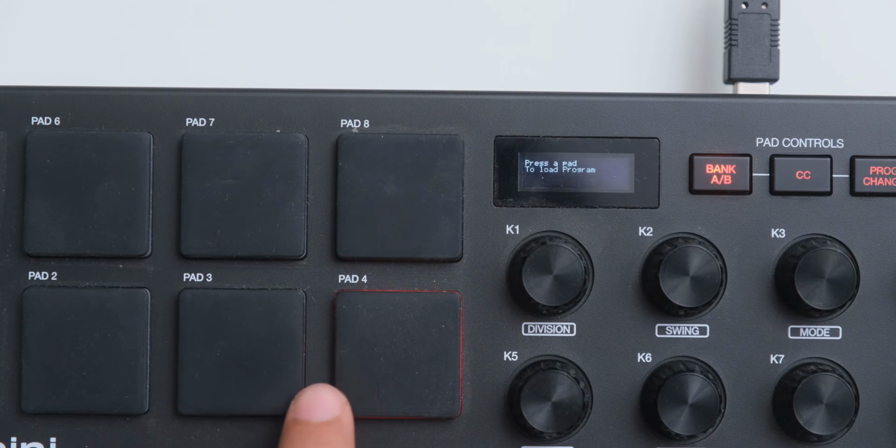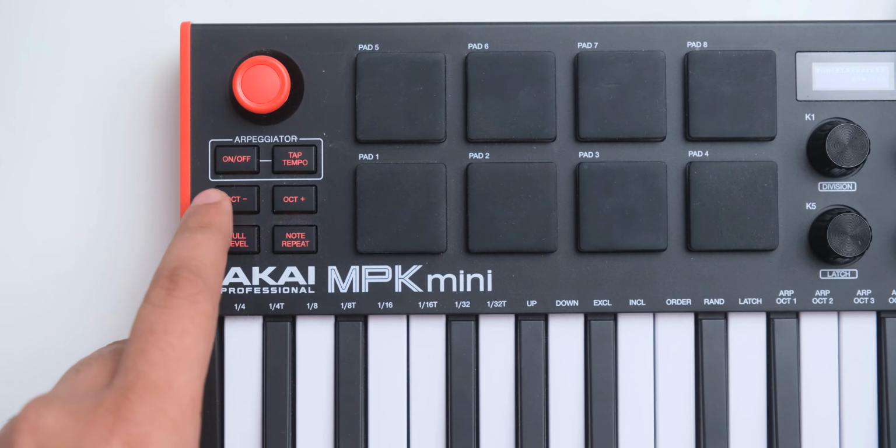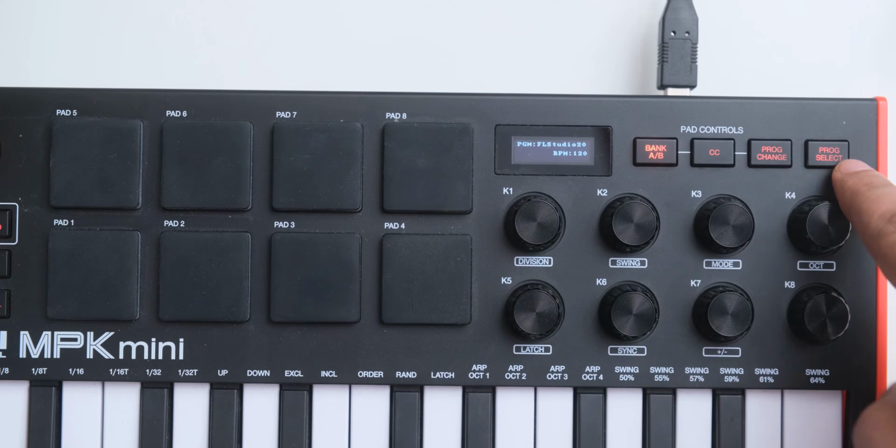You can also set the keys and pads of this keyboard to do anything, and because you can shift octave on this keyboard easily and switch bank of pads and even change programs, you practically have unlimited keys on this to customize.